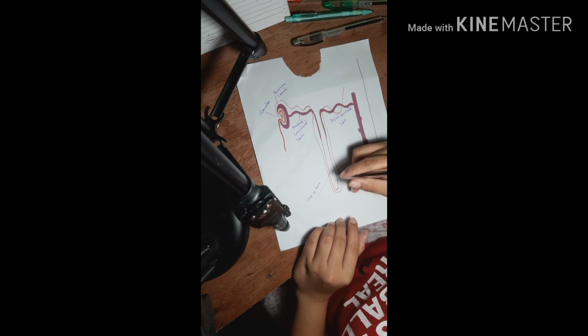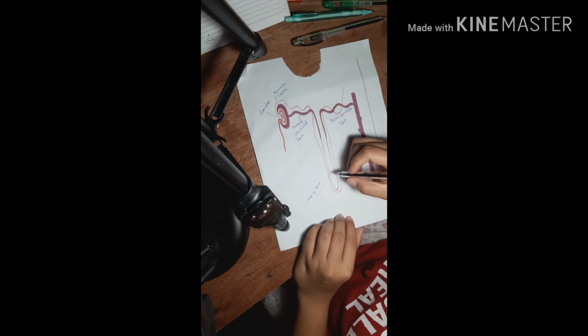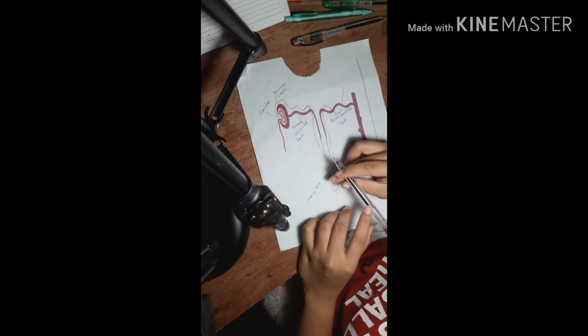The loop has two limbs, the descending limb and the ascending limb. The descending limb is where materials fall down, and the ascending limb is where they rise up. Next is the collecting duct.